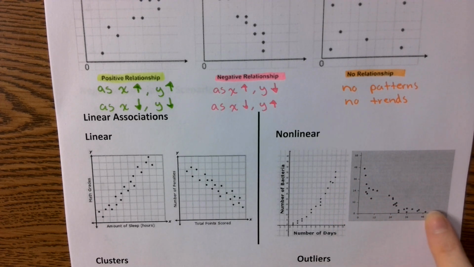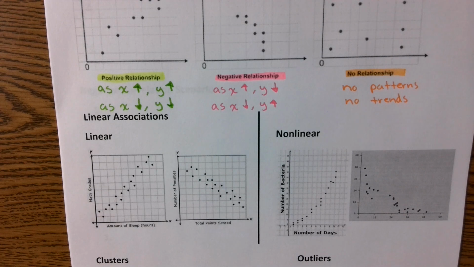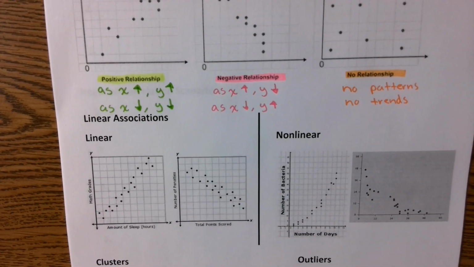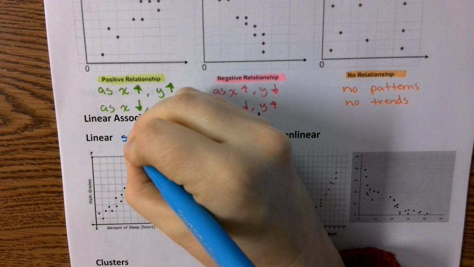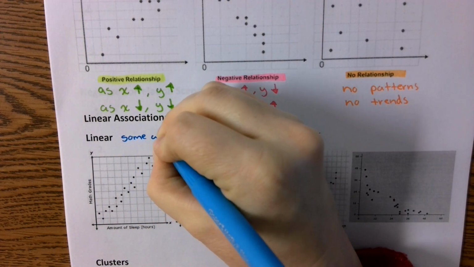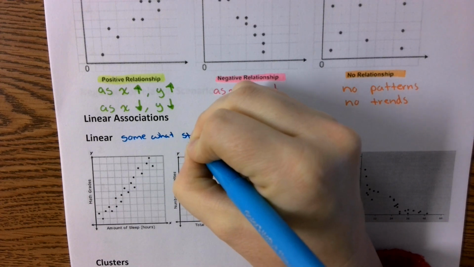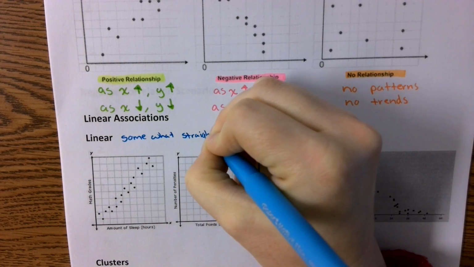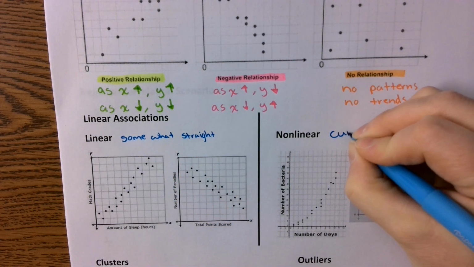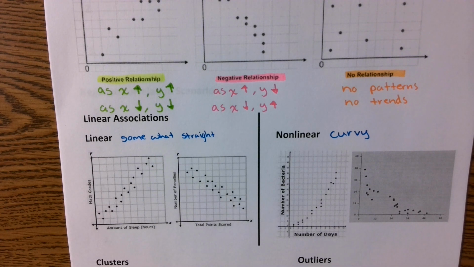So nonlinear versus linear associations is talking about whether the pattern flows more in a direct path versus more of a curved relationship. So we would write that down to the side. Linear, somewhat straight. And then nonlinear is kind of curvy.